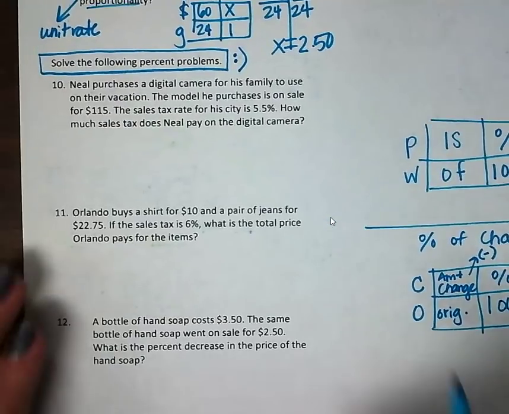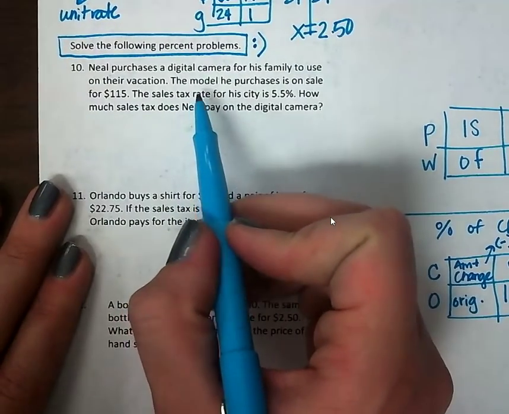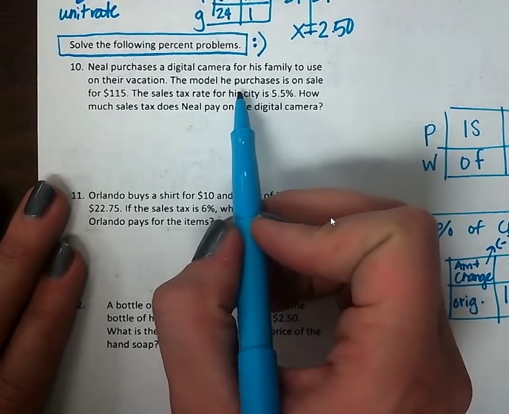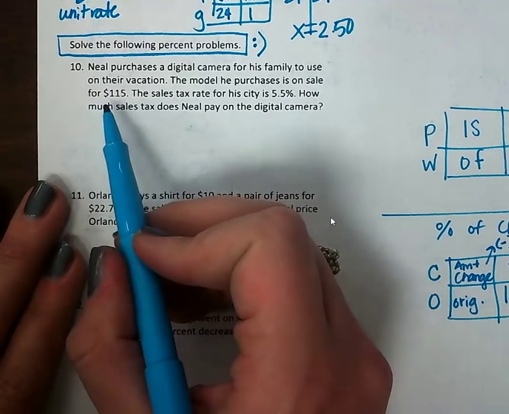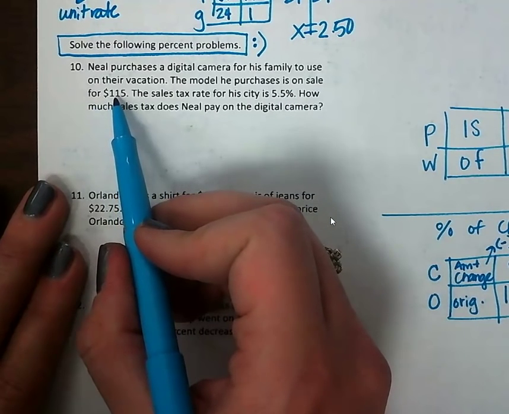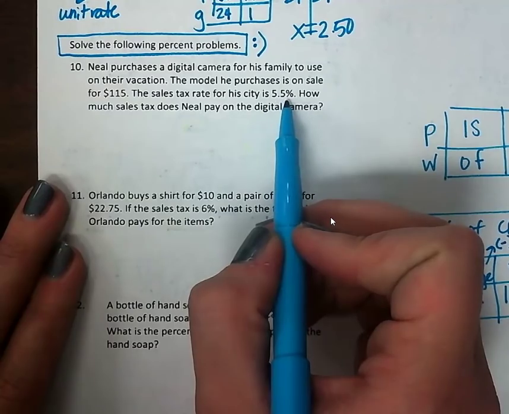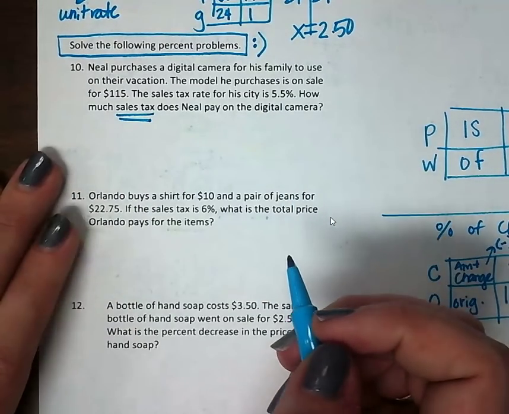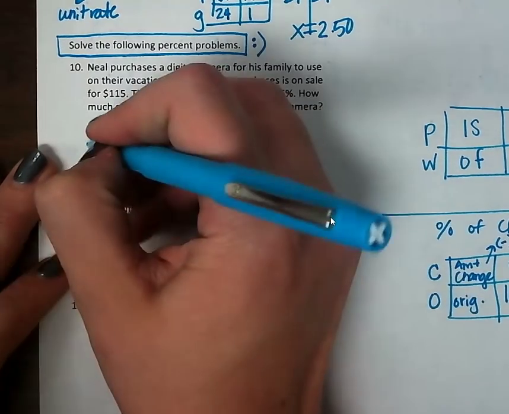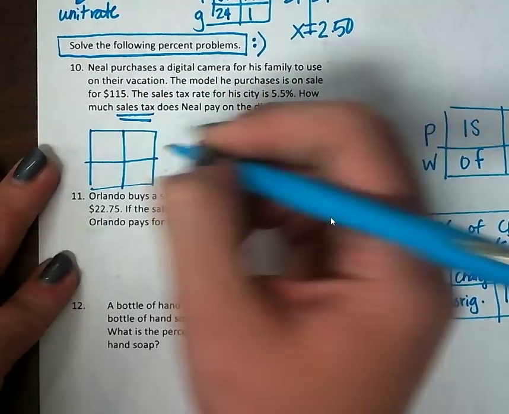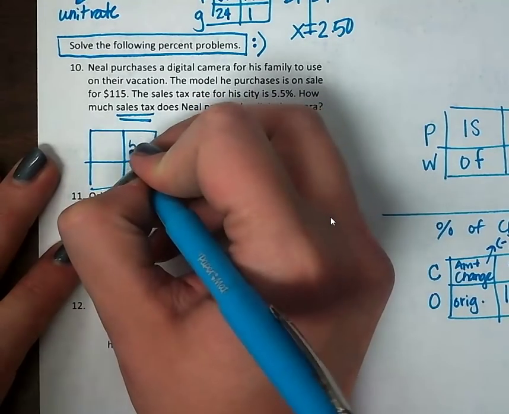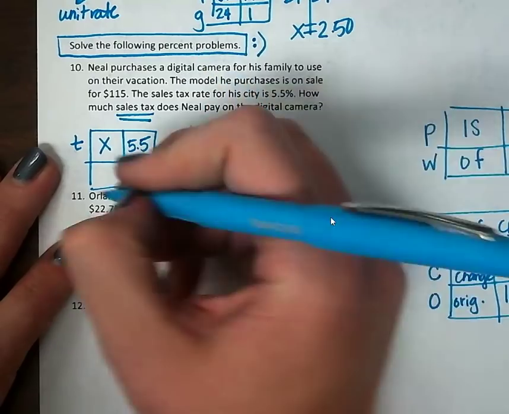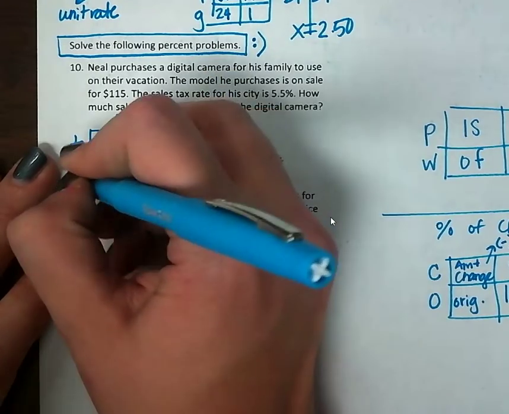Okay, so number 10, Neil purchases a digital camera for the family to use on their vacation. The model he purchases on sale for $115. The sales tax rate for his city is 5.5%. How much sales tax does Neil pay on the digital camera? So a lot of you guys would probably start setting this box up and you would say, okay, it's going to be 5.5 out of 100, and we're looking for the sales tax out of 115, which is our whole.